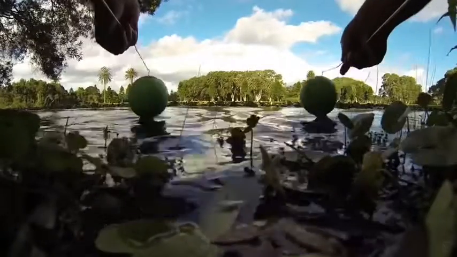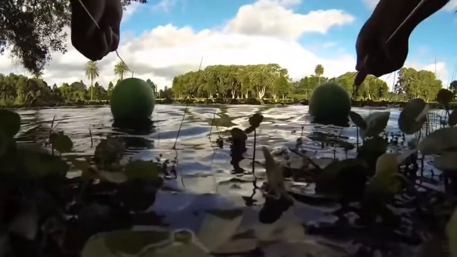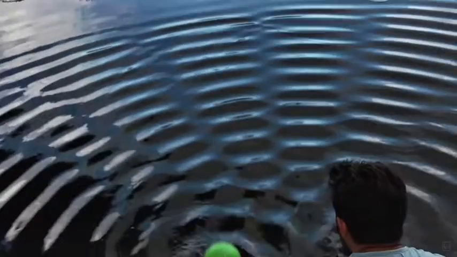This pattern is created by the ripples from the two sources interacting with each other. Where they meet up peaks with peaks and troughs with troughs, the amplitude of the wave is increased. That's what we call constructive interference. But if the peak from one wave meets up with the trough from the other, then we get destructive interference and there's basically no wave there.